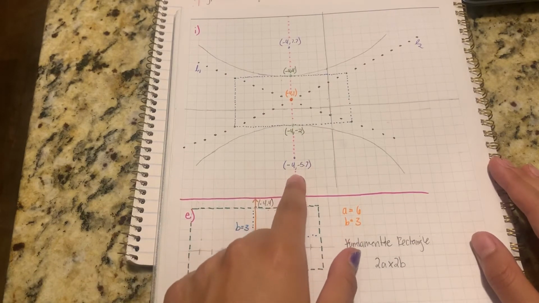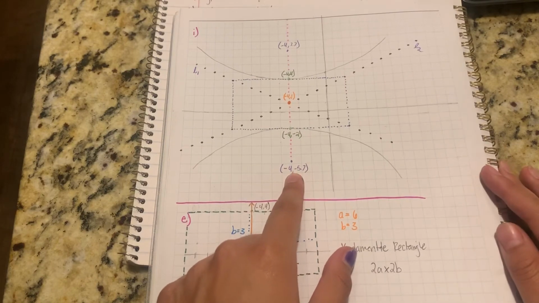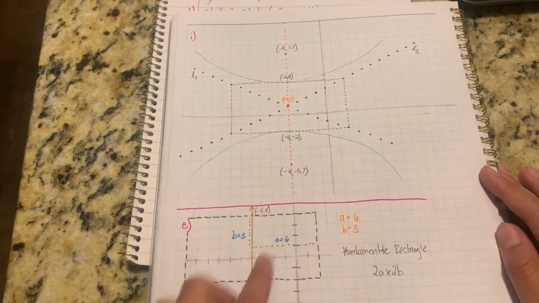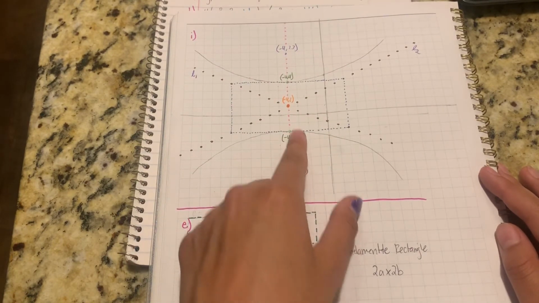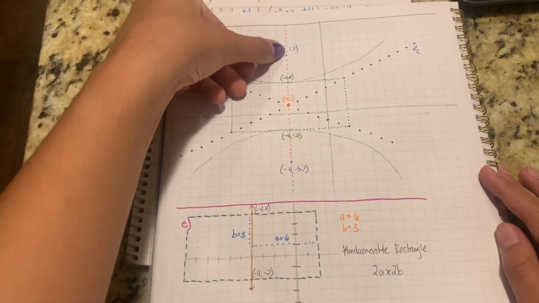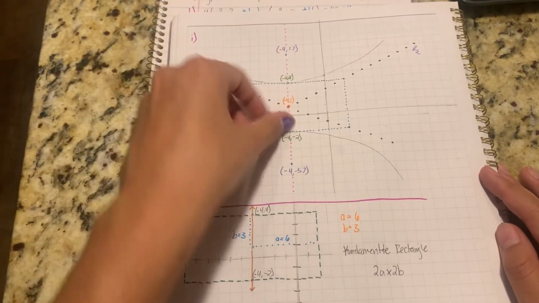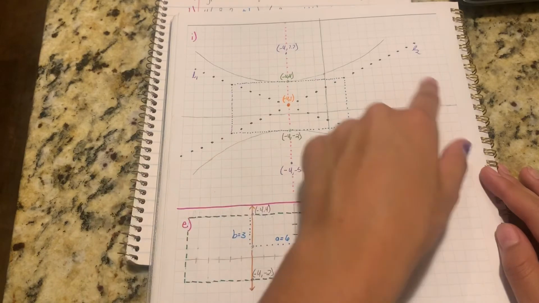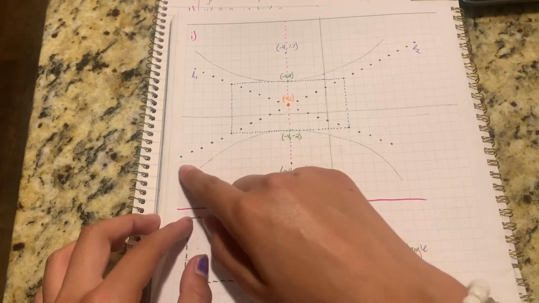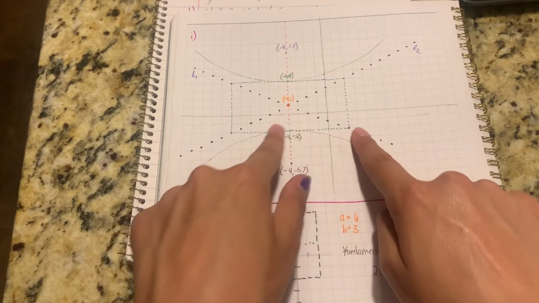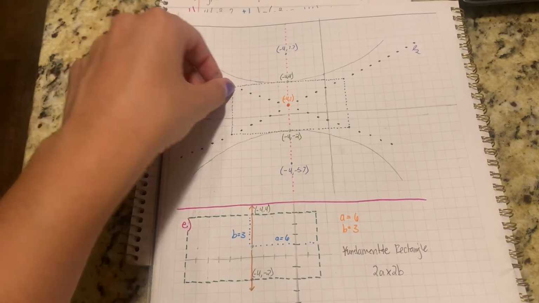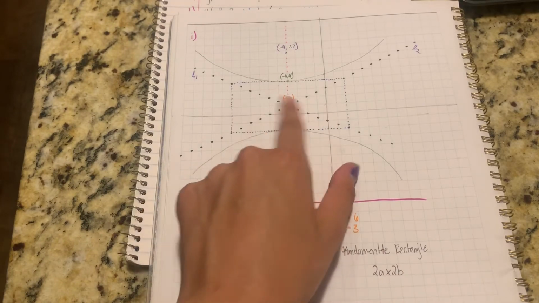Here I have the foci that we found earlier at (-4, -5.7) and (-4, 7.7) for this upwards one. Of course, my vertices that we found down here at (-4, -2) and (-4, 4). And my transverse axis going through all my foci, vertices, and my center. And here I have my asymptotes that are guiding my hyperbolas. They're never going to cross or intersect, but they're just going to follow it like a little path. And here's my rectangle that I found. 2a times 2b is also another way you could find it.